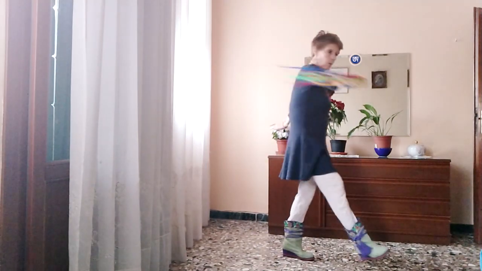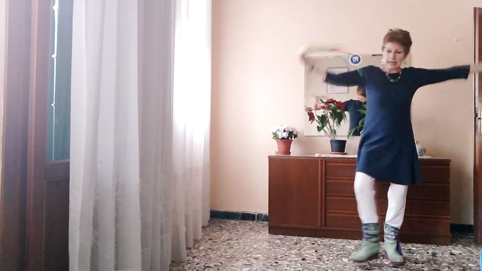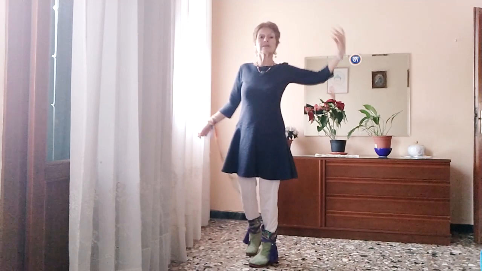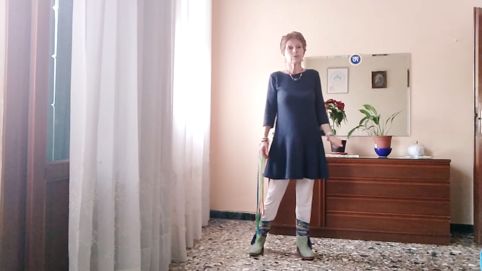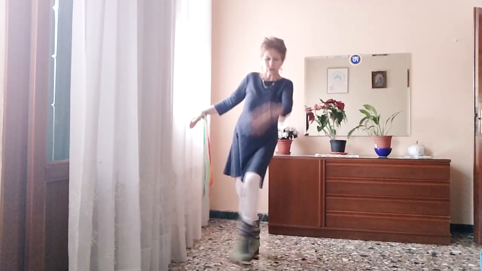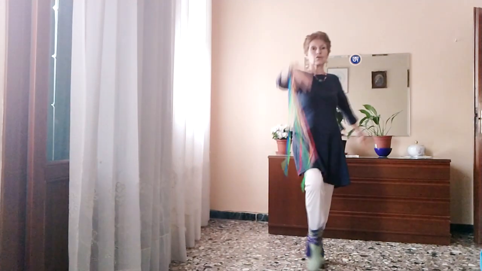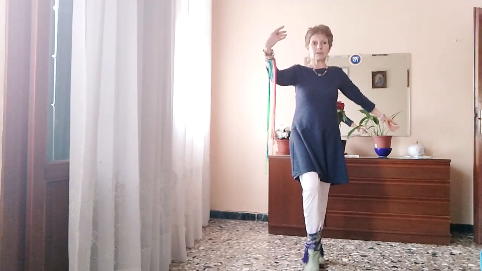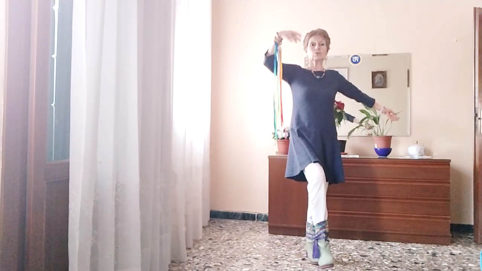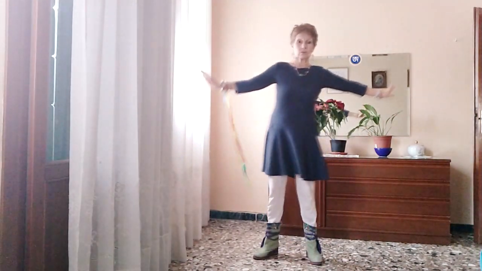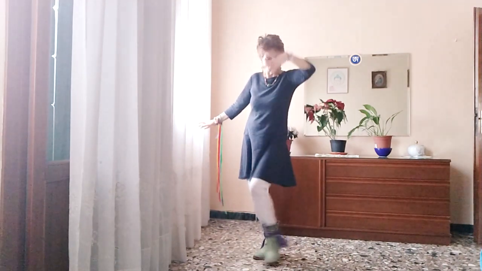And the sequence is like this. We do 6 times lateral step, starting 1, and then 2. And then we have the refrain, and the refrain will be like this. 1, 2, 3, 4. 1 time the basic step, always in 4 counts, and then 2 times the crossing step, which we have already seen before.